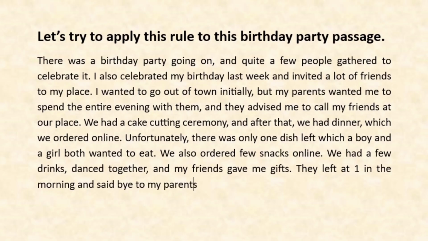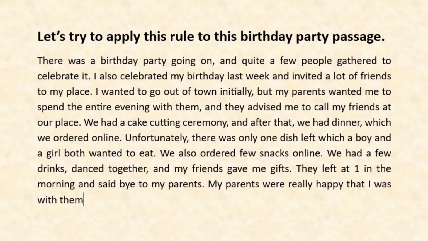My parents were really happy that I was with them for the entire night and they gave me blessings. Did you see how we constructed the story into our own words? The idea is keep your pace. Be fluent. Doesn't matter what you're talking. Try to be realistic as much as you can.